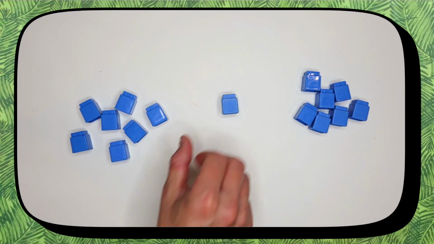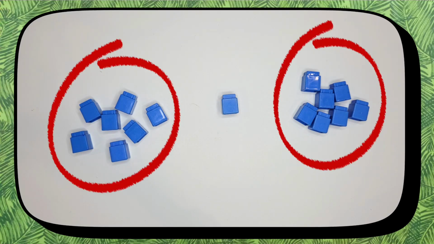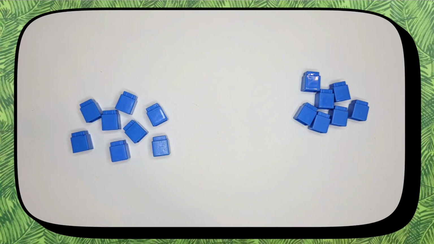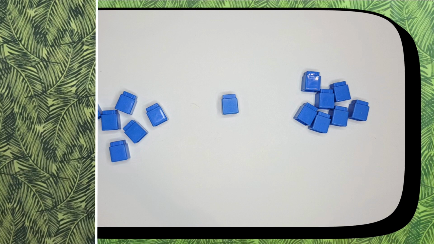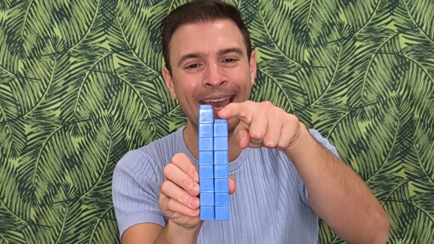I've tried to make 2 equal groups, but is it possible? I have 2 groups of 7, but I have 1 more. Adding block 15 will make the groups unequal. I've tried to make 2 equal block towers with 15, but I'm having the same problem. Are these block towers equal? No, they're not. Have a look. This one is missing a pair.